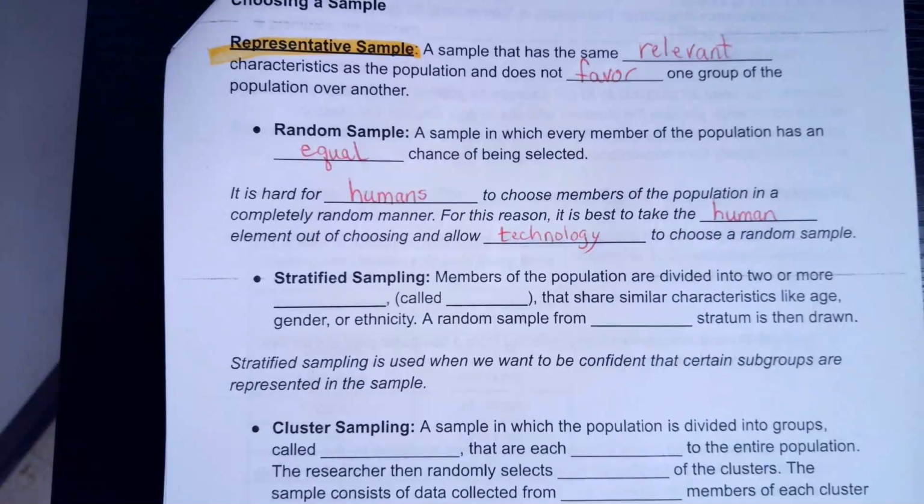He would use the technology, because people can't randomly generate, because they're gonna choose a low number one day and a high number the next day, and they're gonna try to balance while they're randomly choosing. Random doesn't try to balance. So technology can truly grab something at random. Humans have a hard time doing that.